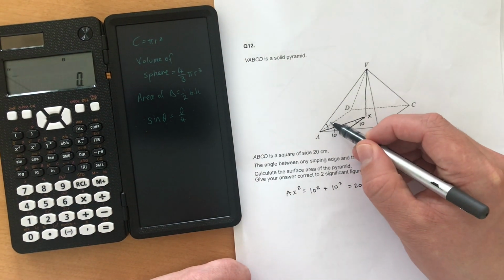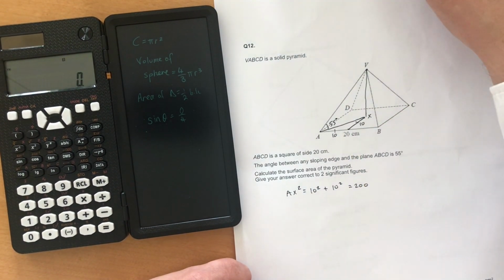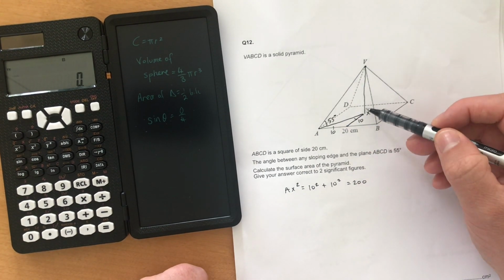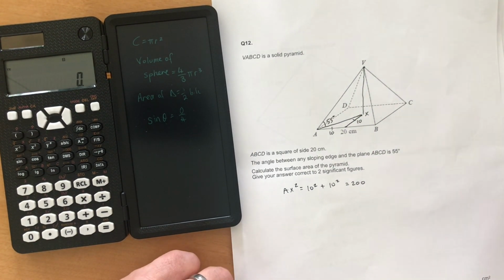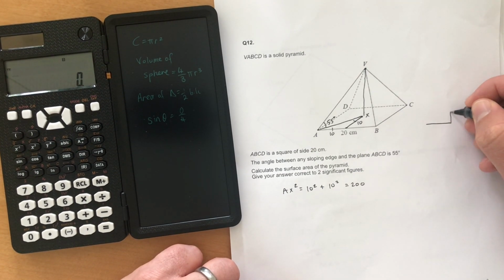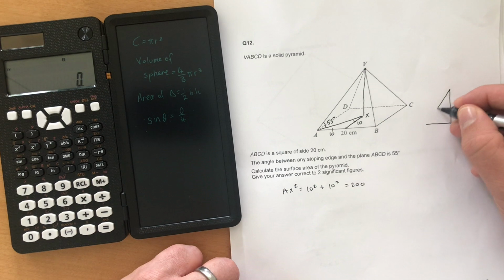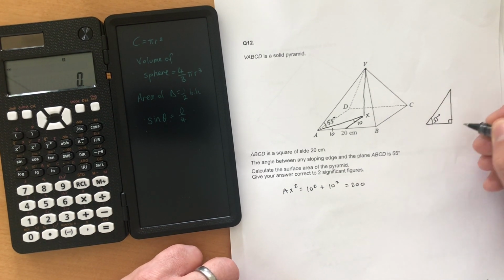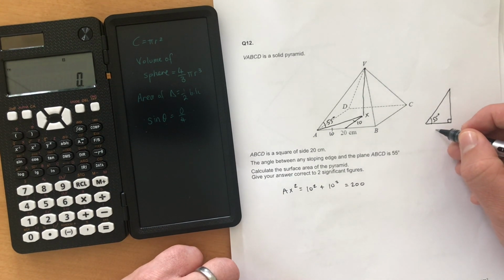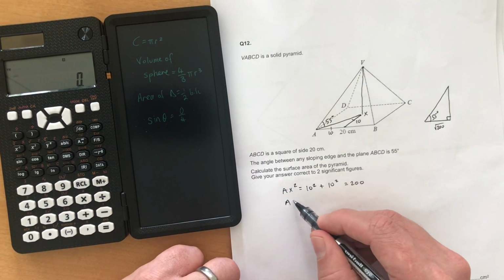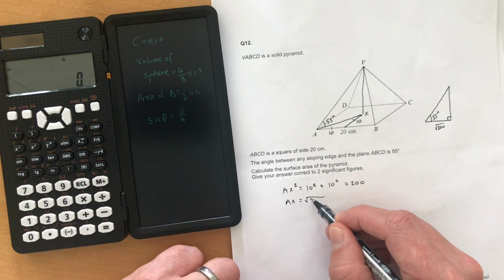Because we know this angle is 55 degrees, and this is where our trigonometry comes in, we can draw this right triangle separately. So what we actually have here is a right triangle with an angle of 55 degrees, and this length we know is the square root of 200. That's what AX would be by itself, square root of 200.